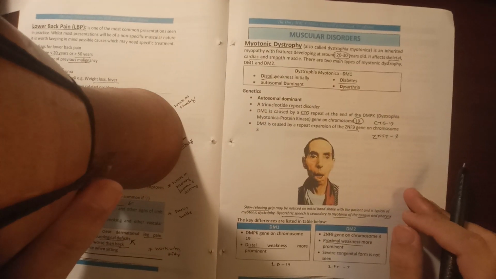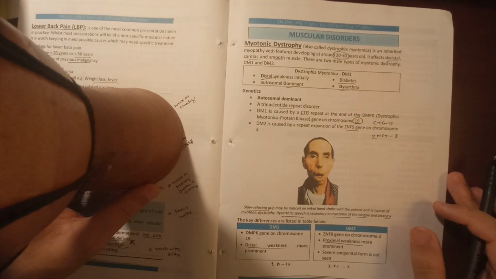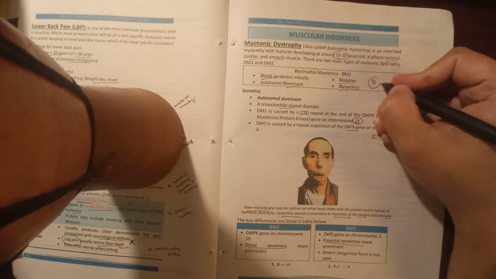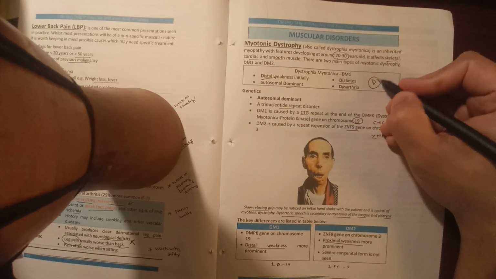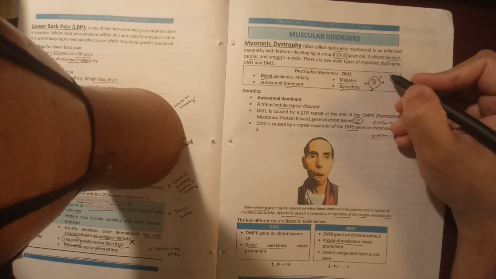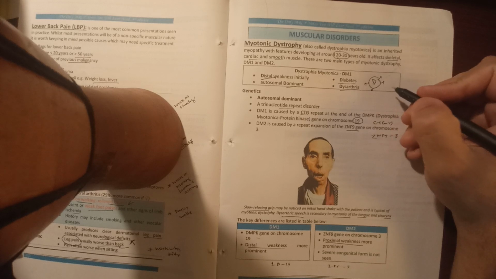Okay, so next is muscular disorders. Myotonic dystrophy, also known as dystrophia myotonica, is an inherited myopathy with features developing at around 20 to 30 years old. It affects skeletal, cardiac, and smooth muscles. There are two main types of myotonic dystrophy. So one thing in common is D: distal weakness initially, autosomal dominant, diabetes, dysarthria. So the Ds here: dystrophy, distal muscle weakness, autosomal dominant, diabetes, dysarthria.